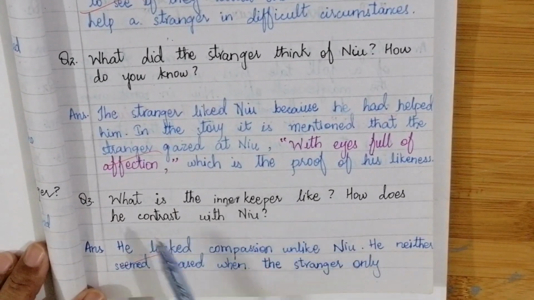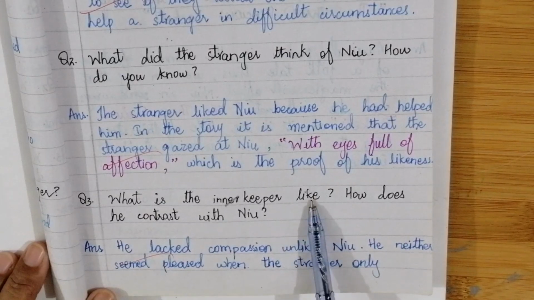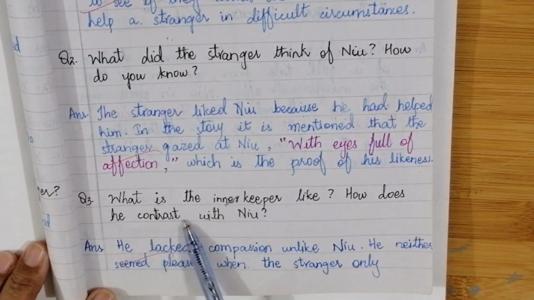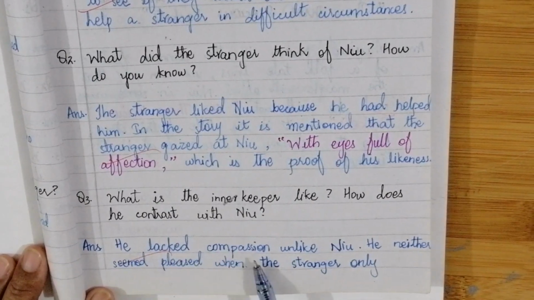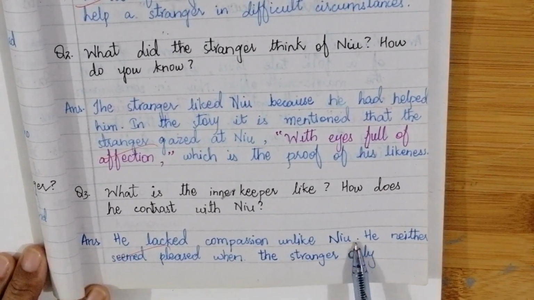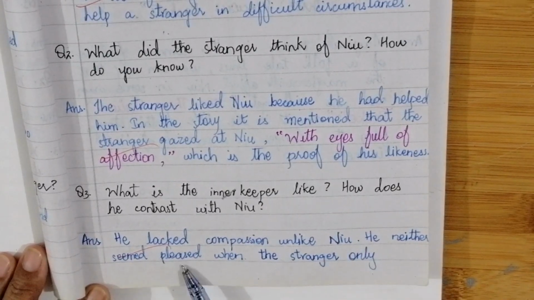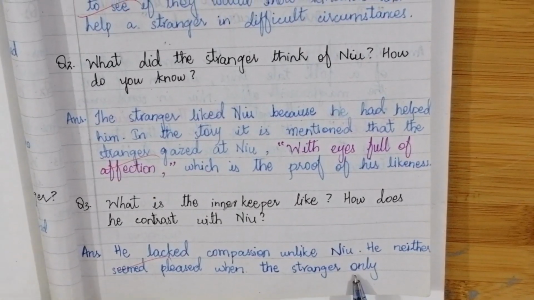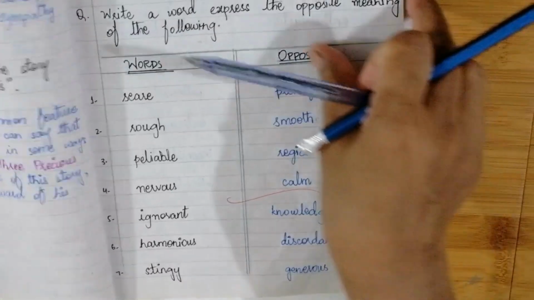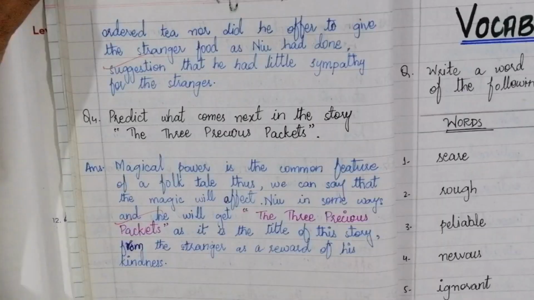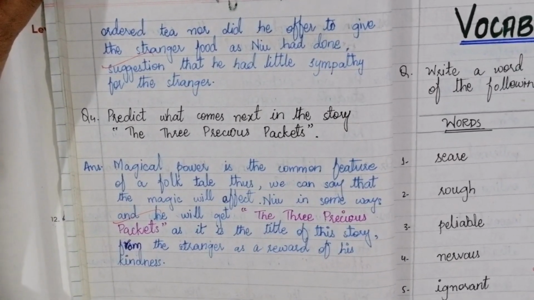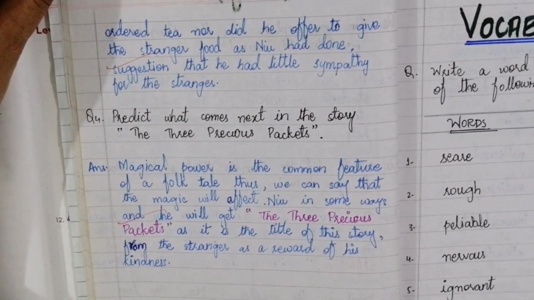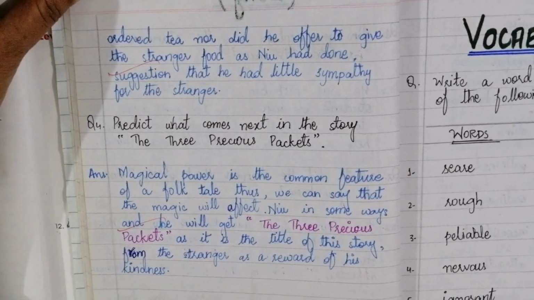Question number 3. What is the innkeeper like? Question mark. How does he contrast with New? Question mark. Answer. He lacked compassion. Unlike New, full stop. He neither seemed pleased when the stranger only ordered tea, nor did he offer to give the stranger food as New had done, comma, suggesting that he had little sympathy for the stranger, full stop.